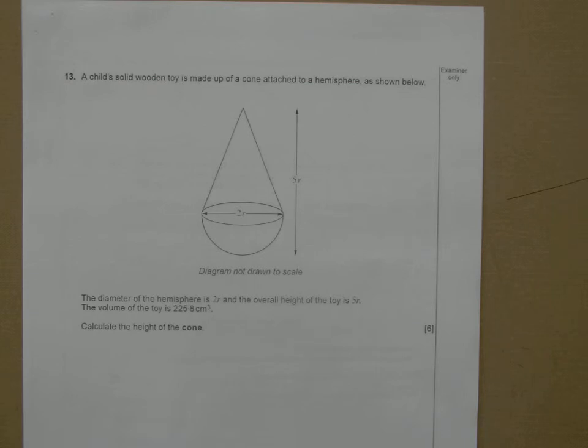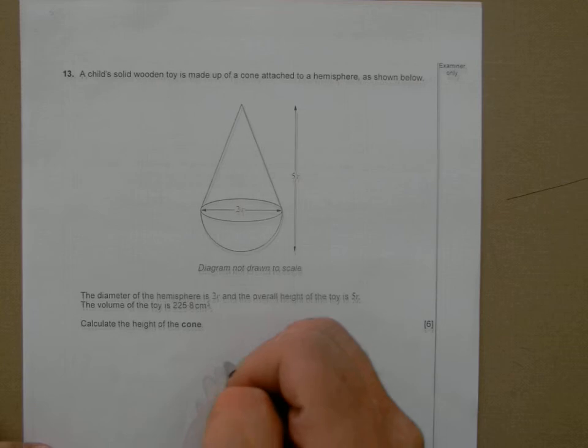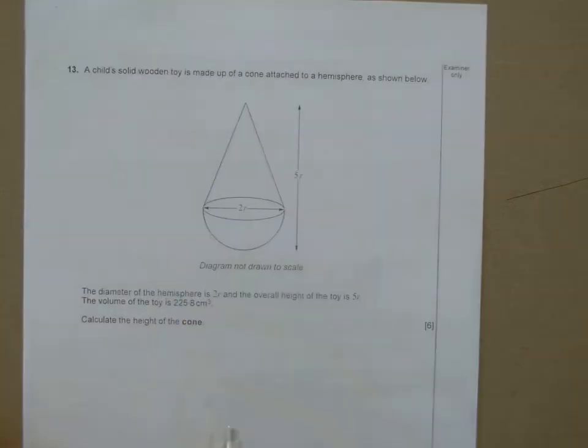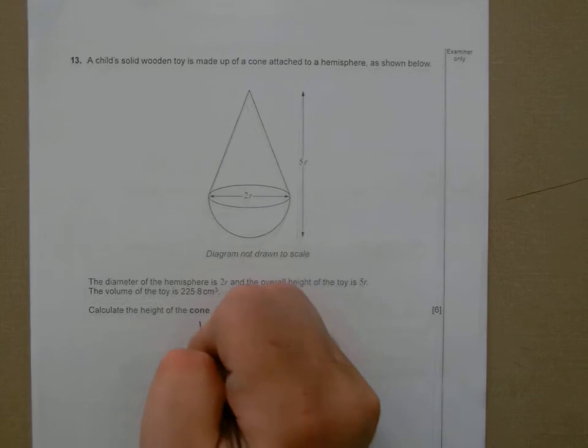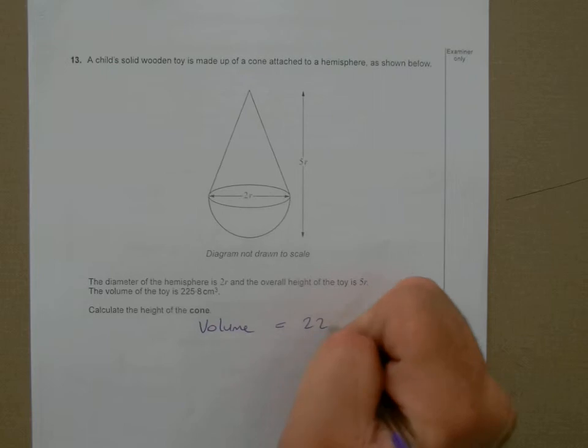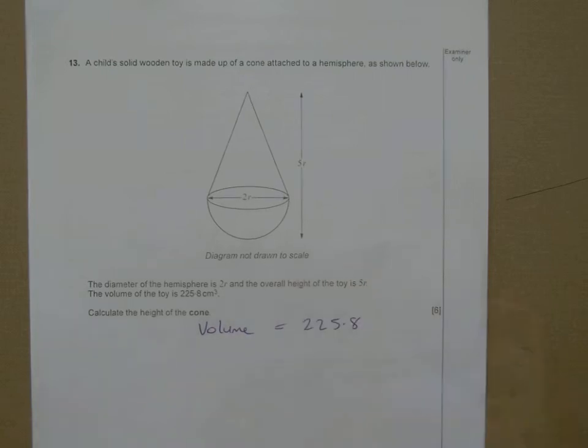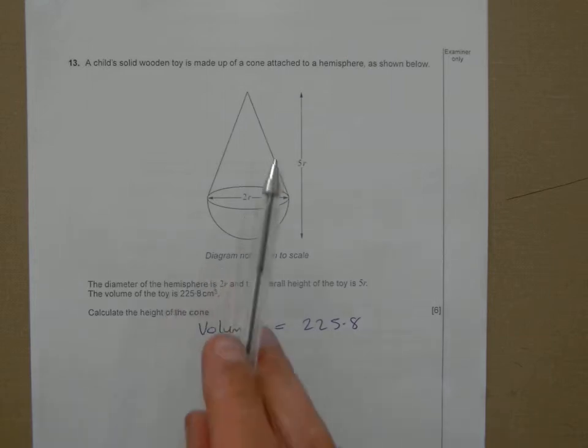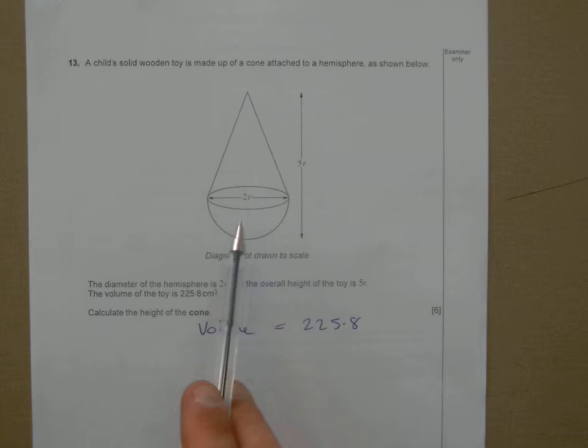And then we've got the volume of the toy is 225.8. What I always like to do when I start my working out, apart from adding dimensions and values on here, which I will do, is to state what they've told me: that the volume is equal to 225.8. That's so important that we do that. Then you've got to think about what the volume consists of. Well, you've got a cone and a hemisphere.